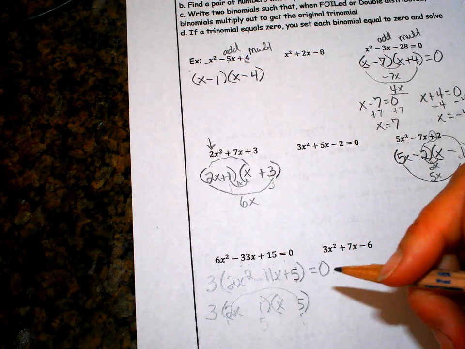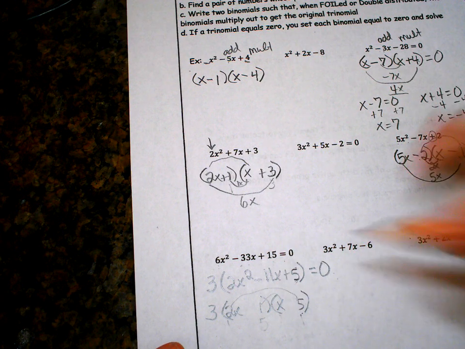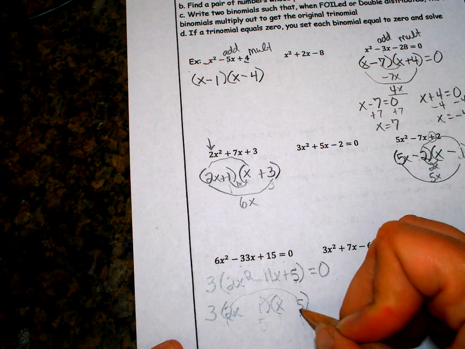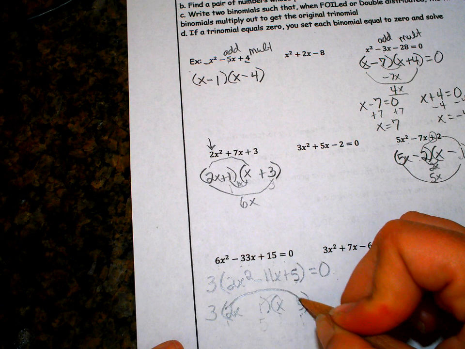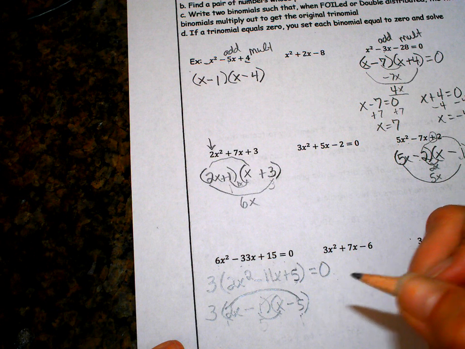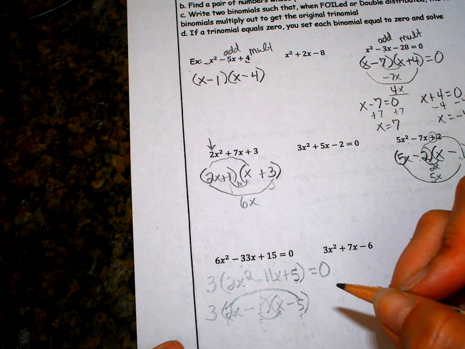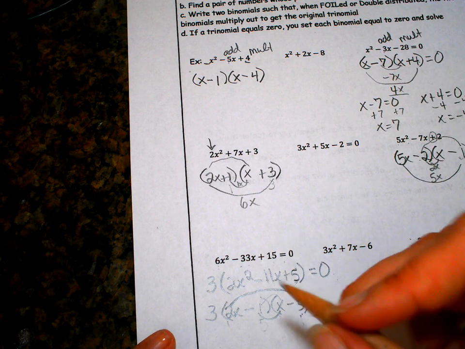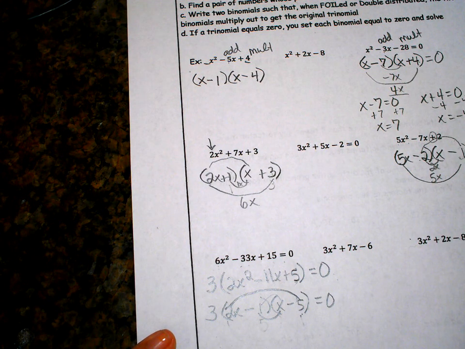Okay. I have to make them add up to a negative 11. If they're both negative, 2 times negative 5 makes negative 10. Negative 1 times x is negative 1x. So negative 10 and negative 1 make negative 11. That's it. So here we go.